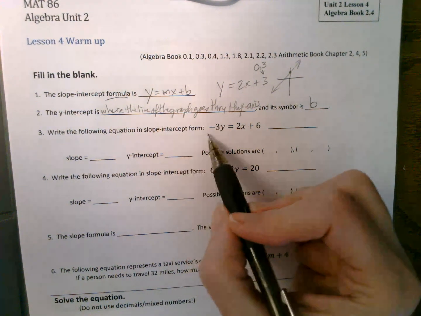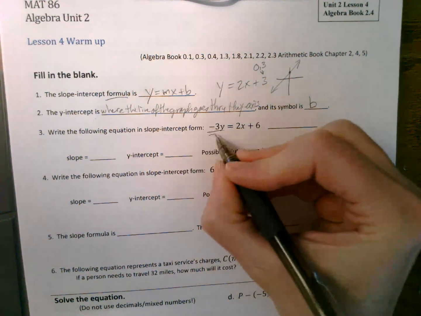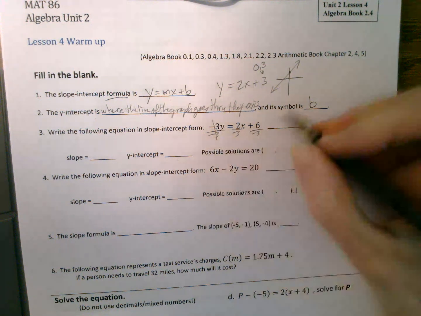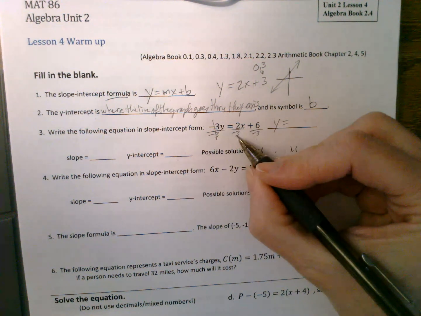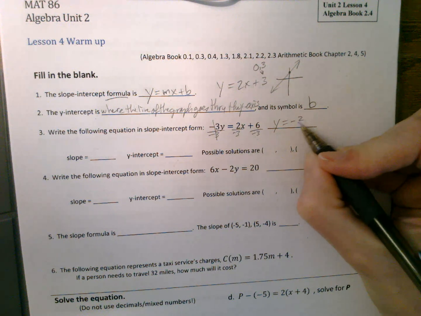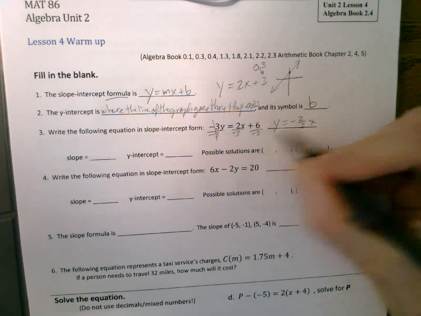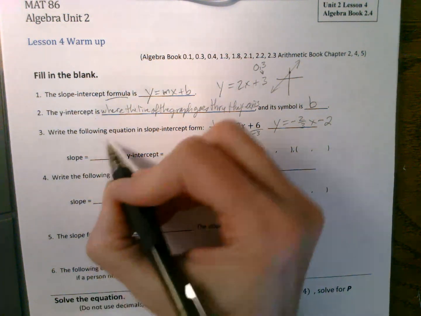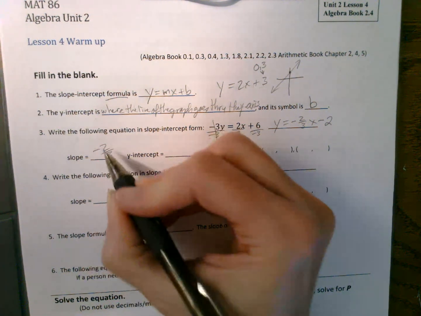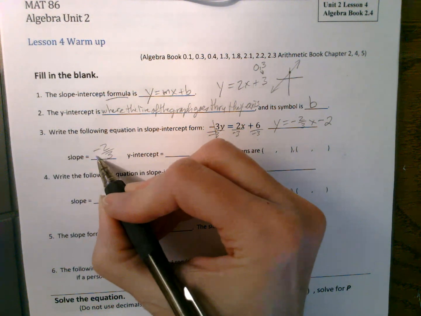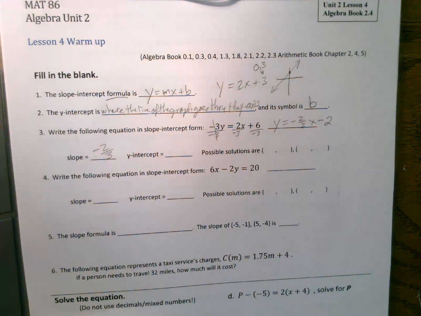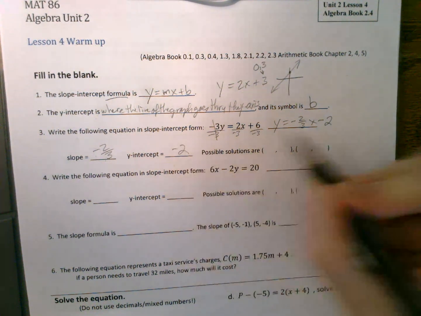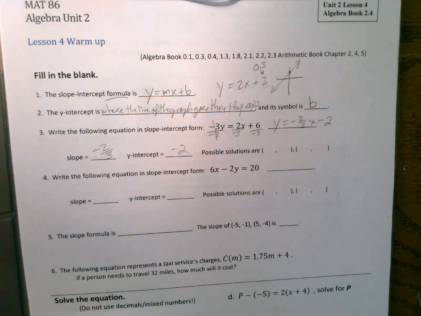Write the following in slope-intercept form. If we isolate our y by dividing by a -3, we'll get y equals positive over negative, which is still a negative, and it reduces to a 2. So my slope is negative. Remember, I can put the negative up here or down here or out front. One negative is a negative slope, okay? And then my b is a -2. Don't forget the sign in front of it belongs to that.